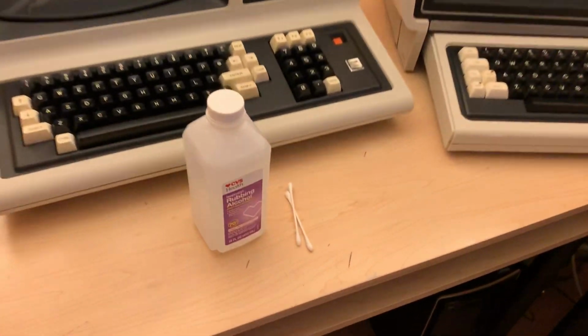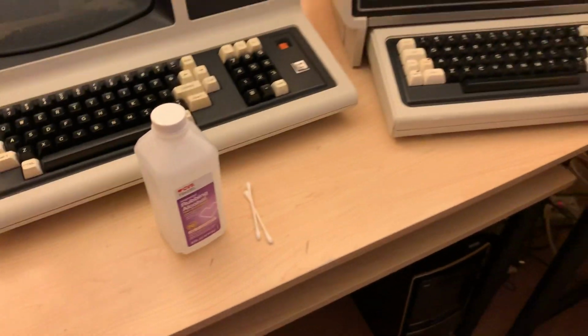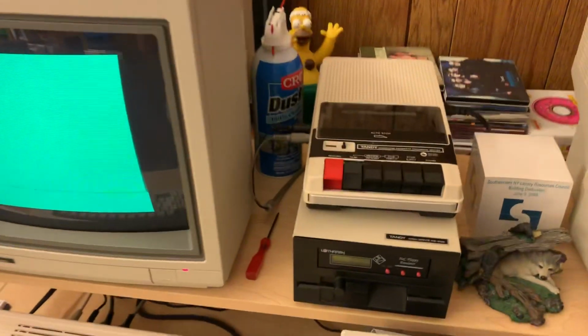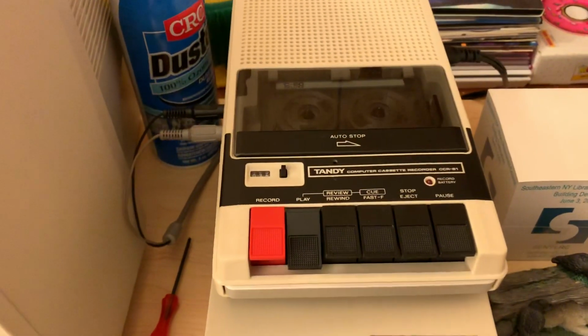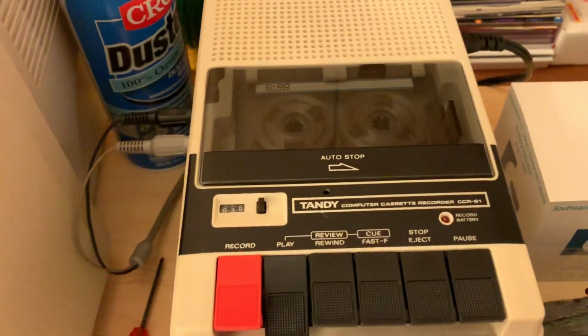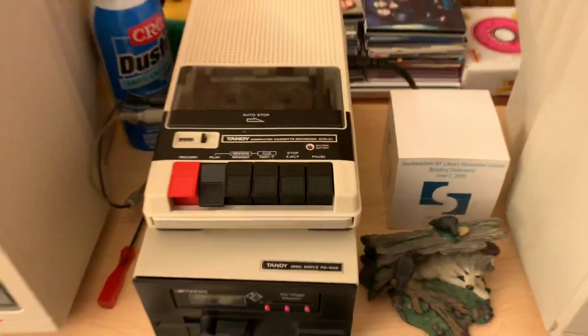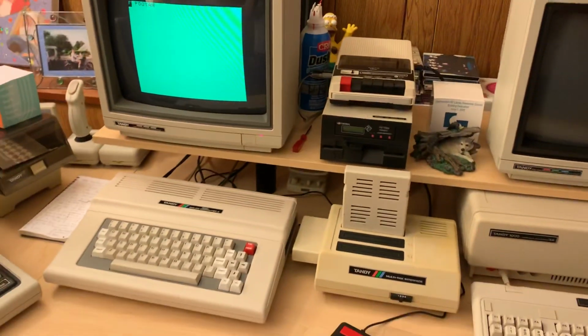You might be wondering what these are for. These are for cleaning the heads in the cassette recorder, and the capstans and pinch rollers. Because when I got this thing, this isn't the original CCR-81 that we have with the machine. I bought this one because the old one was broken long ago. So I bought this one, but it needed a nice cleaning.